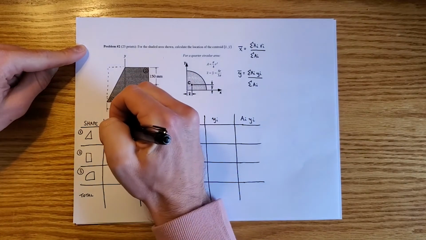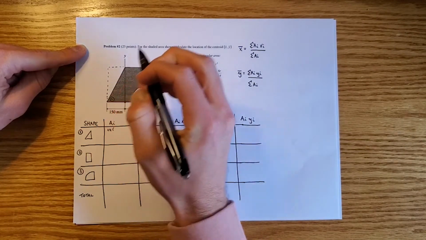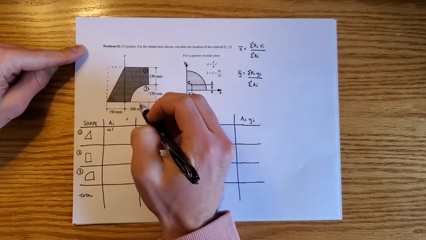Well, the area of our triangle is 1/2 the base times the height, which is 1/2 times 150 times 300.